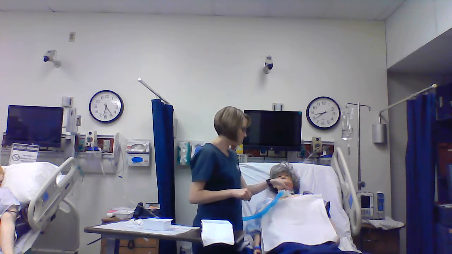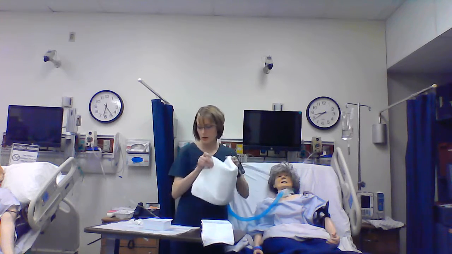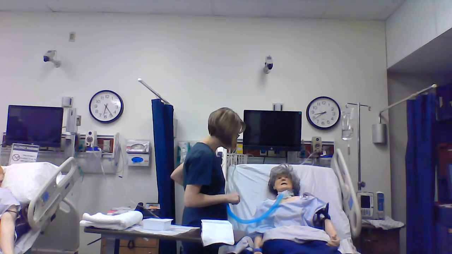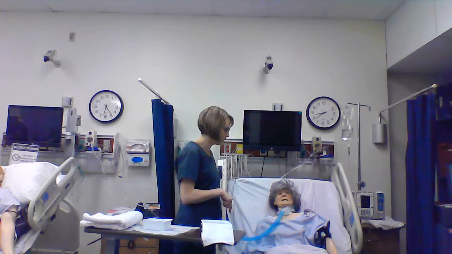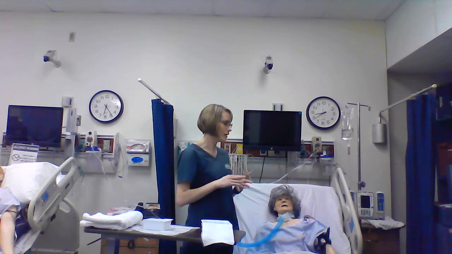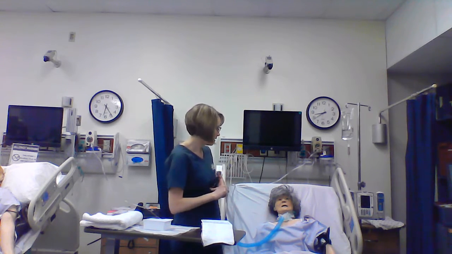She did great with this procedure, so I would go ahead and clean up my mess, clean up my station here. I'm going to lower Opal back down to earth. I'm going to make sure her call light's in reach so that she has it. I also want to go ahead and listen to her lung sounds again, right? So we've suctioned her now. I've done trach care. I want to make sure that she's breathing much better, that her sats are better, that her vitals are better.